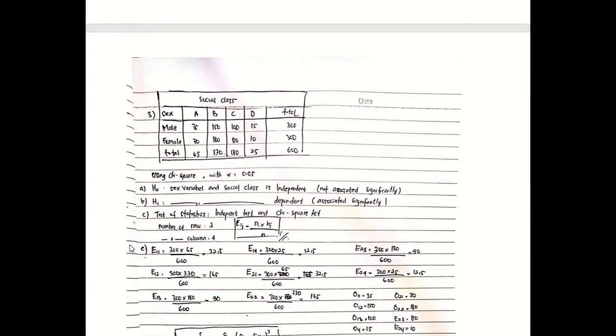So we get the solution in here. First thing, we know that alpha is 0.05. Using the chi-square test, we have to write the hypotheses. Hypothesis 0: the sex variable and social class are independent, or not associated significantly.